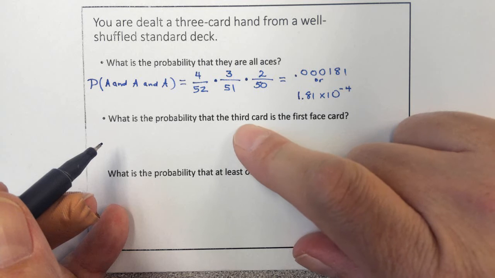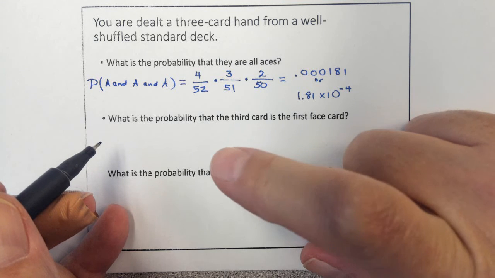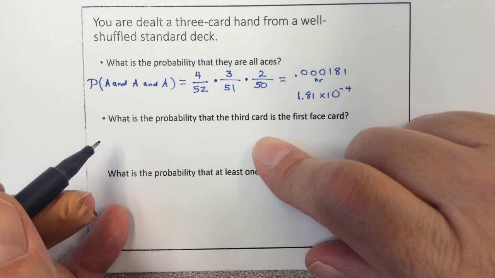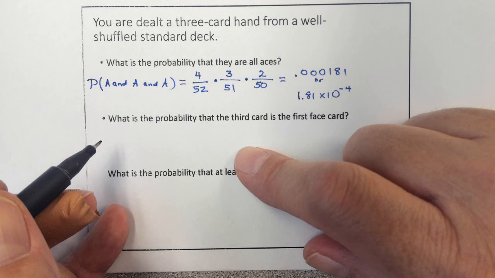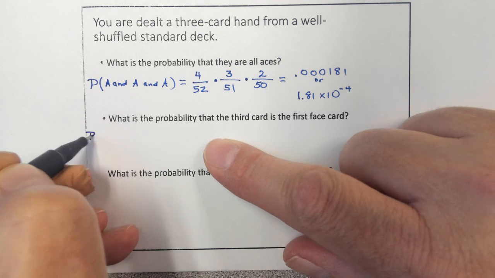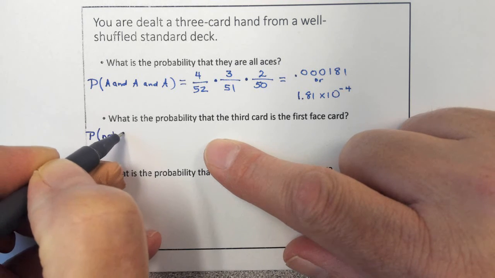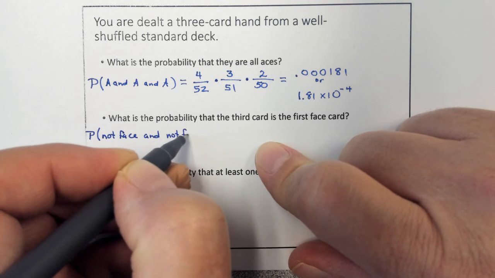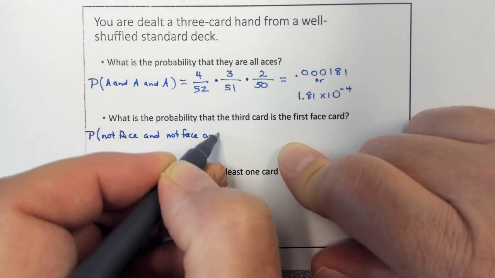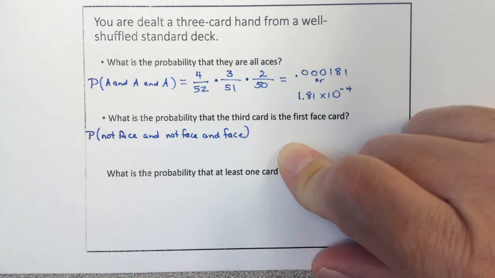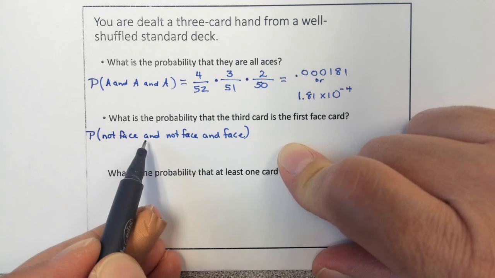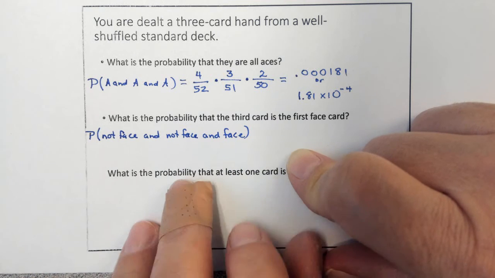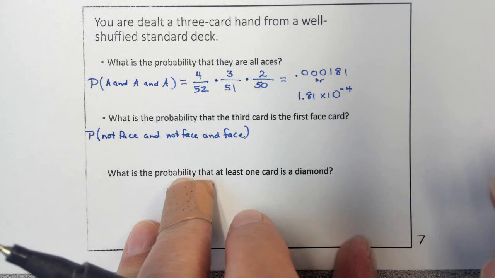Okay, so the third card is the first face card, which means the first card was not a face card. The second card was not a face card, but the third card was. So you still have to deal with 3 separate events. So probability of not a face card, and not a face card, and face card. That's your sequence of events. You got a not face card and multiply, not a face card and face card. So 3 separate probabilities must be computed and multiplied together.